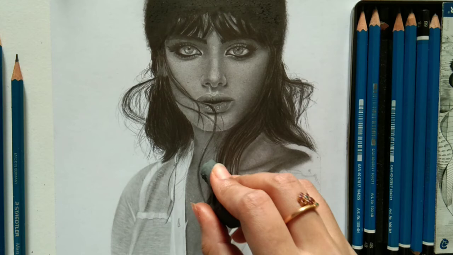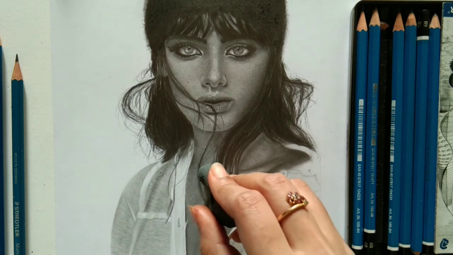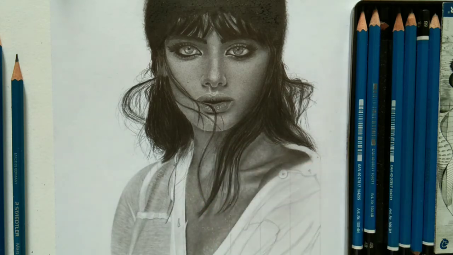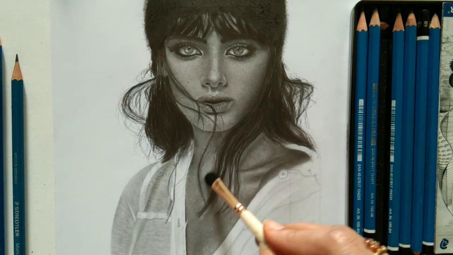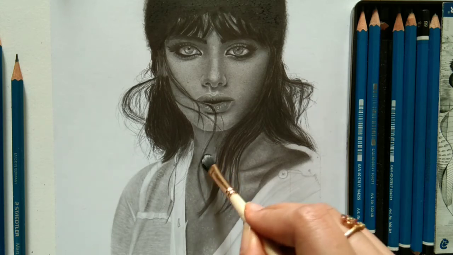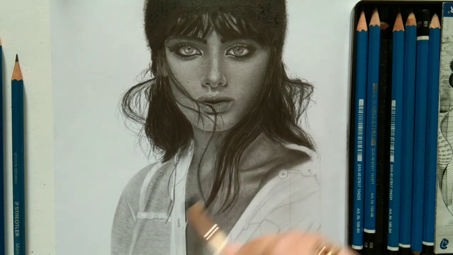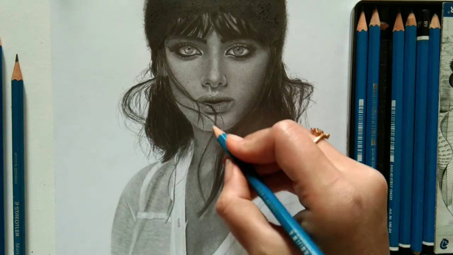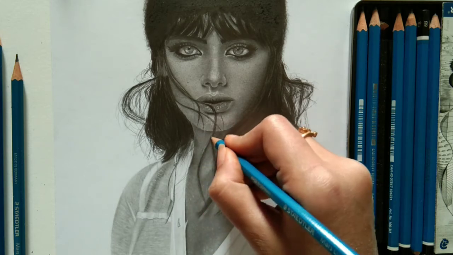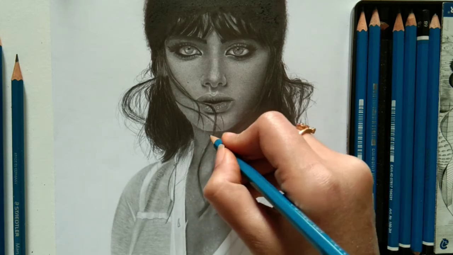Here and there, if the highlights are really big, you need to directly use the kneaded eraser. When the highlights are really small and white, then you need to use the Tombow Zero eraser. Or when you want to give a gray and a little light color, then you need to use the pencil eraser. I prefer using the Kohinoor brand pencil eraser because I found it is very good.